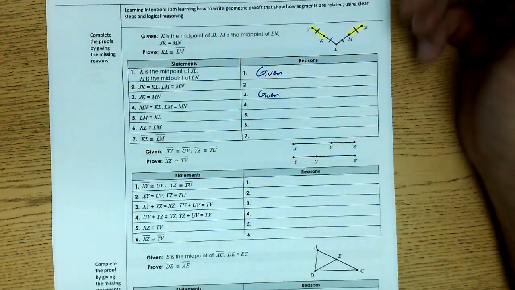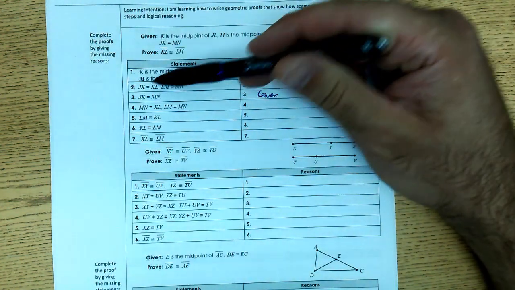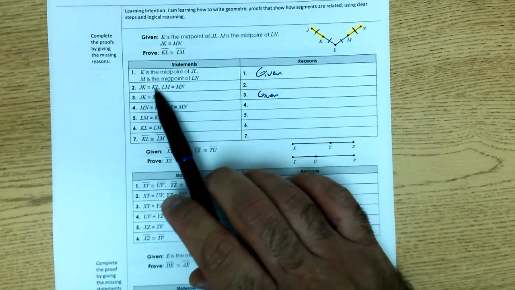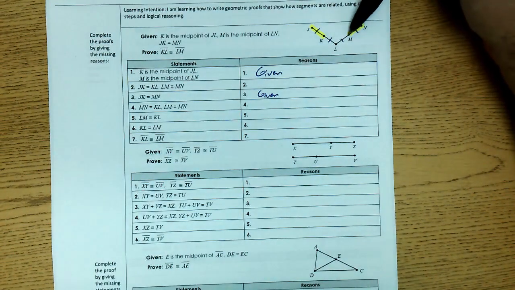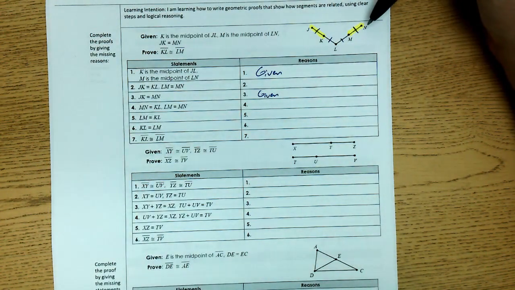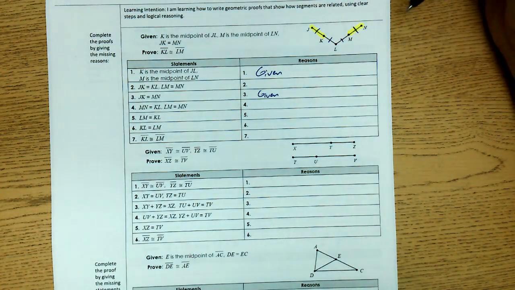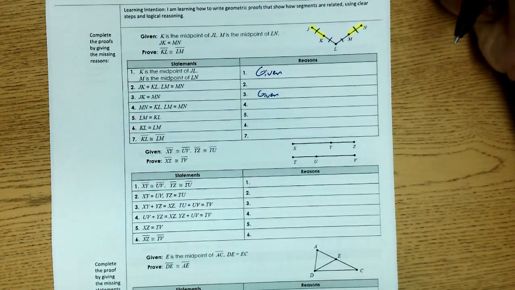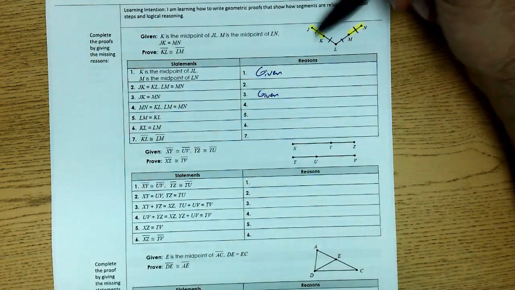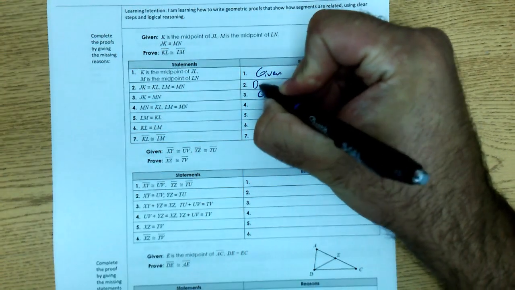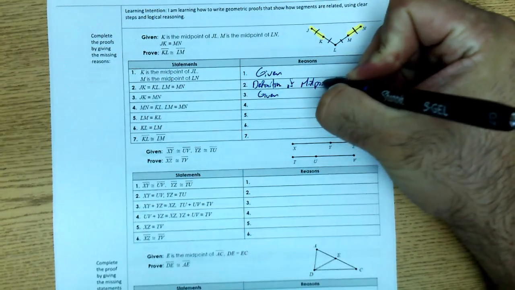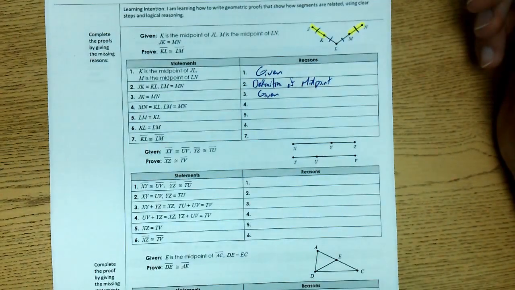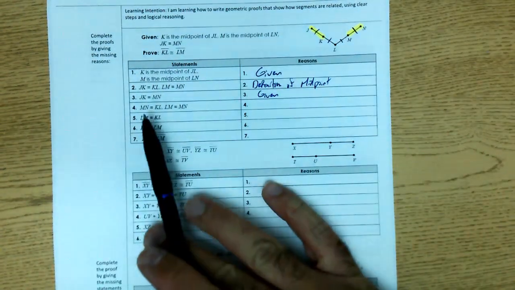All right? So now we're going to look at step 2. JK is equal to KL, LM is equal to MN. JK, KL, LM, MN. Well, we already said they were congruent. We already said they were equal. How do you know that that's true? Well, that's the definition of a midpoint. All right? So now we get to skip down a little bit. We already did step 3. JK was equal to MN.